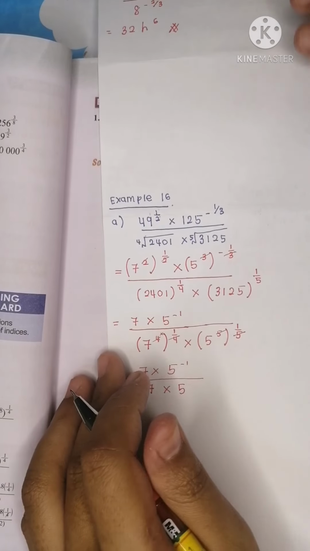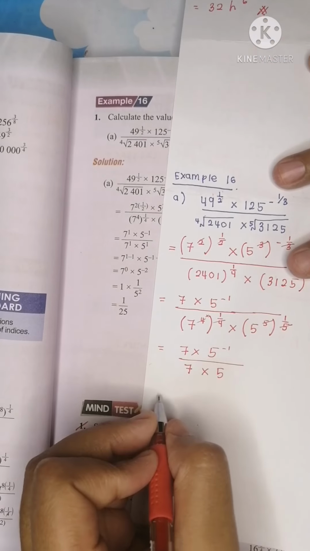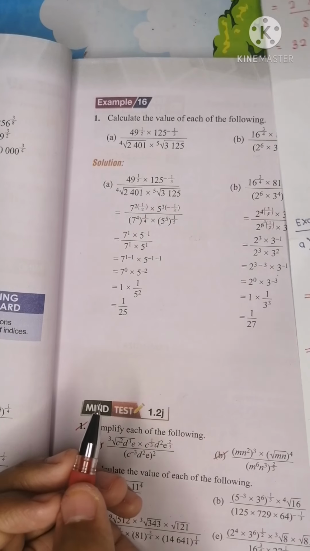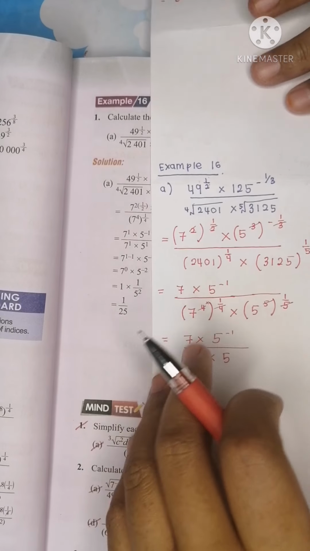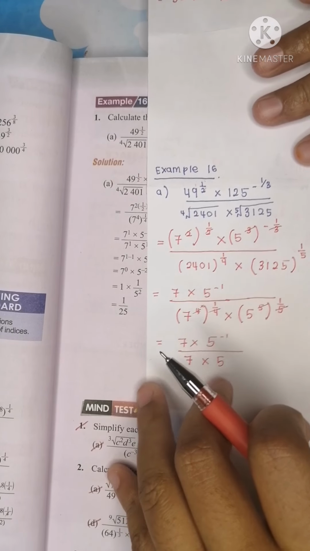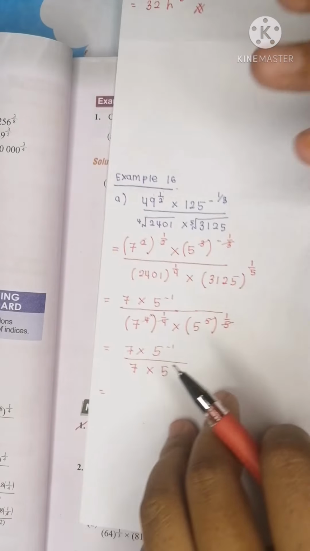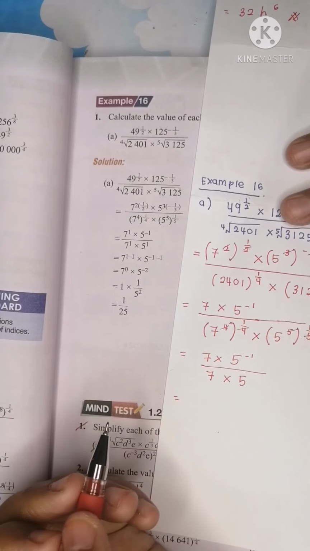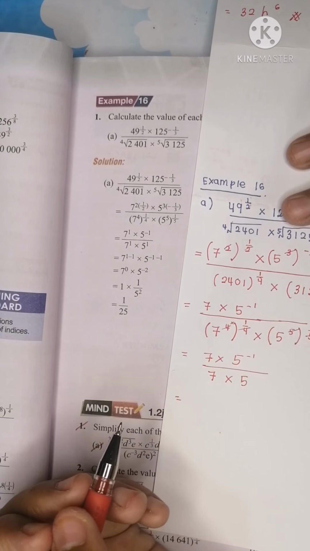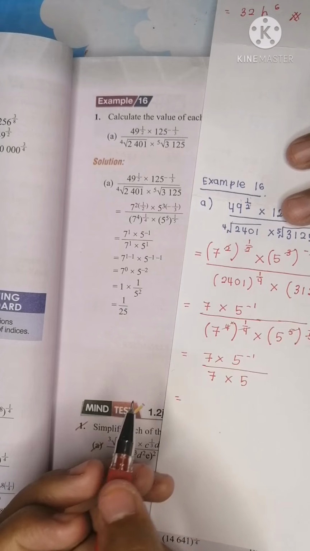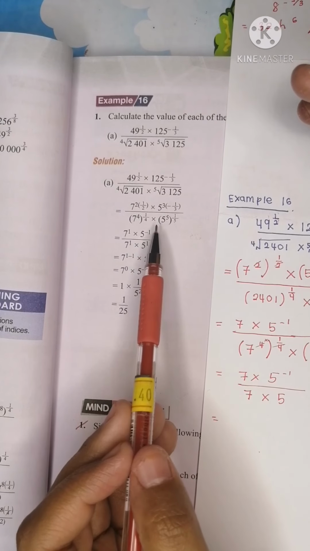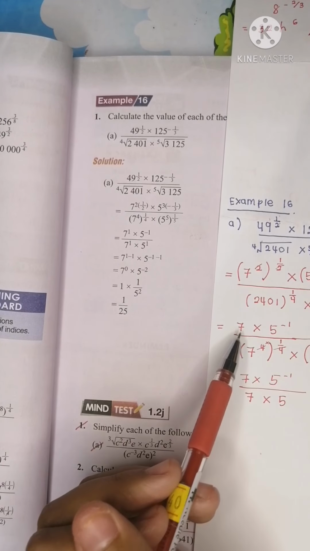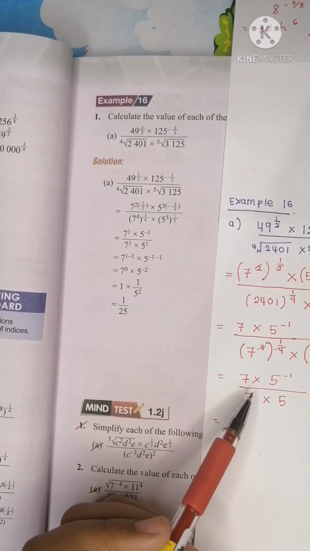So the answer will be 7 over 7, 2401, 7. Is it correct? Sorry, divide by 5, 1 over 5, 1 over 4. 7, 1, 5 to the power of 1.